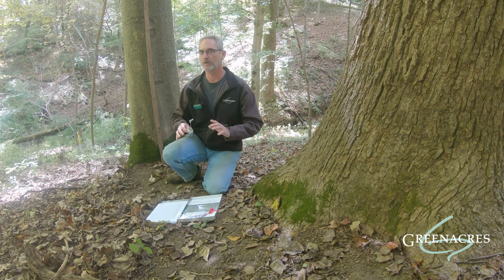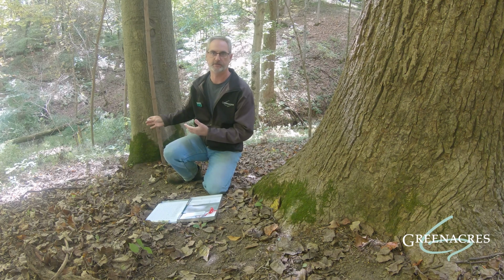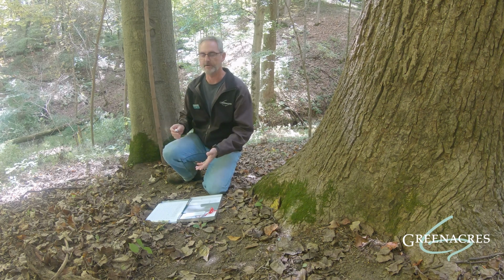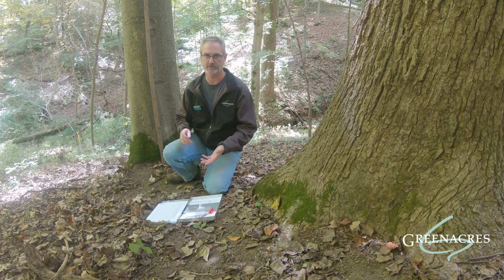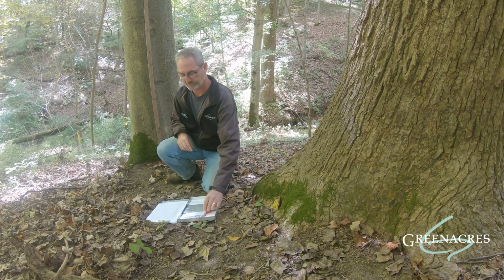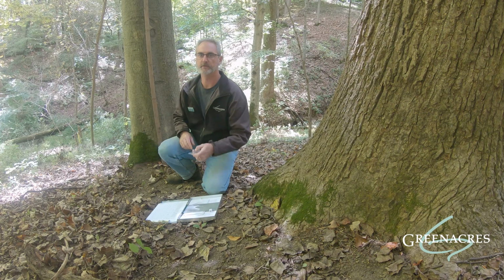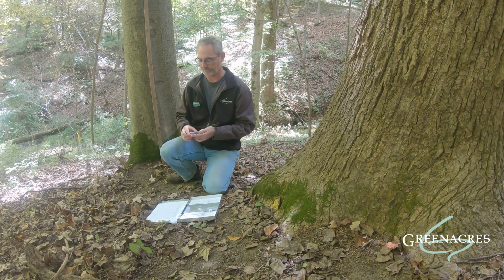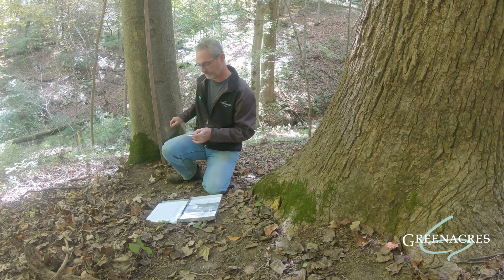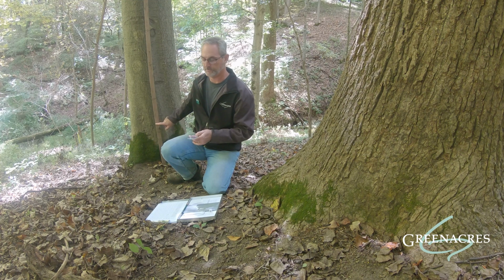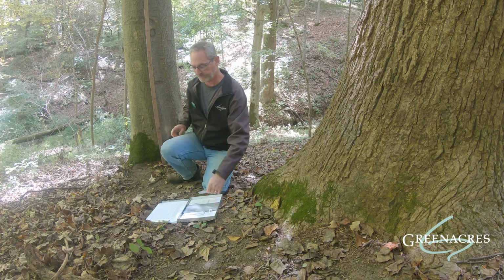So I'm going to go ahead and show you how to measure the tree as I designed this protocol, and then I'm going to show you my data sheet and how to write the data on the data sheet. So the first thing I do is go get my compass and go to the north side of the tree, which is right here. I've already figured that out before. So that's the north side.